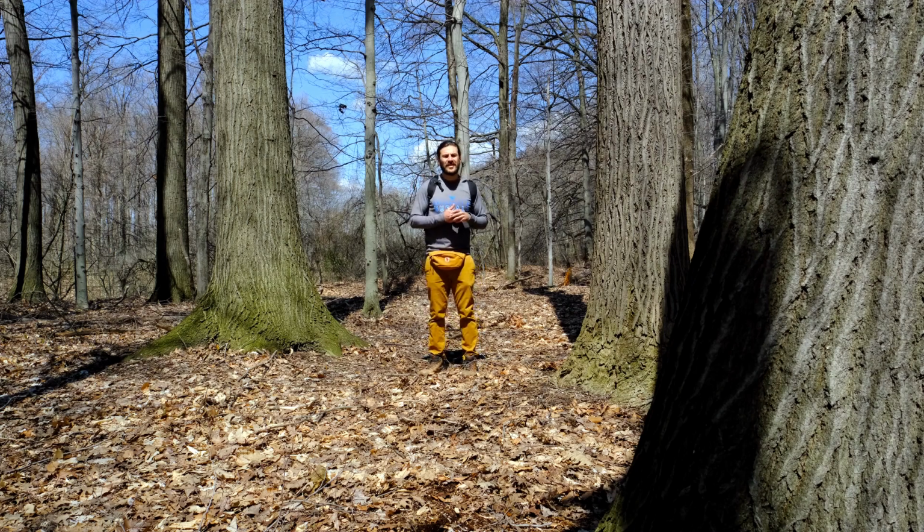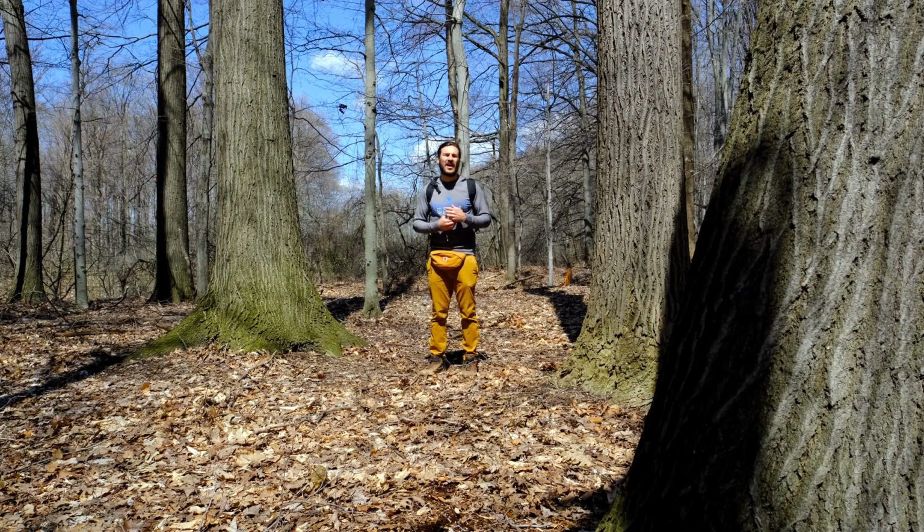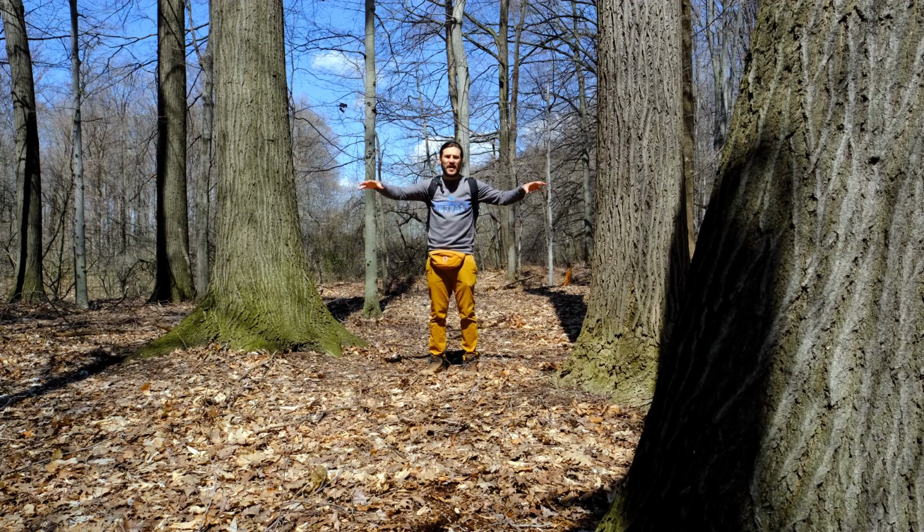So basically, you can take a look at an area within a forest and see if it is a true old growth or if it's a multi-cohort stand, depending on the size and the spatial arrangement of the trees you're seeing.